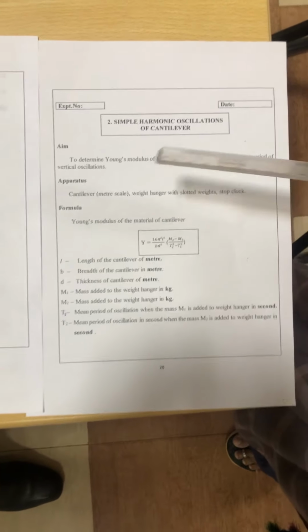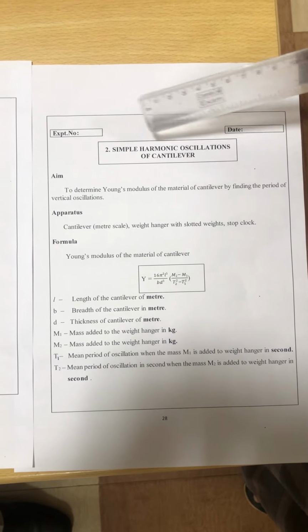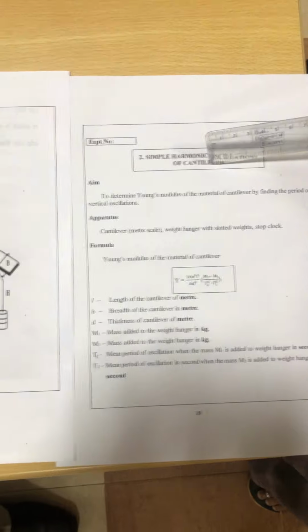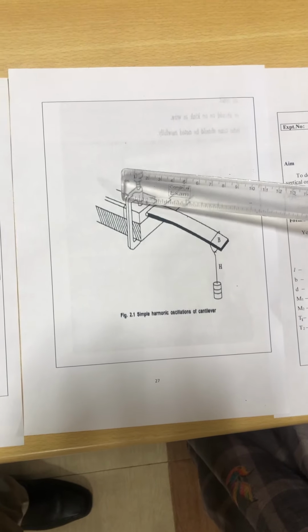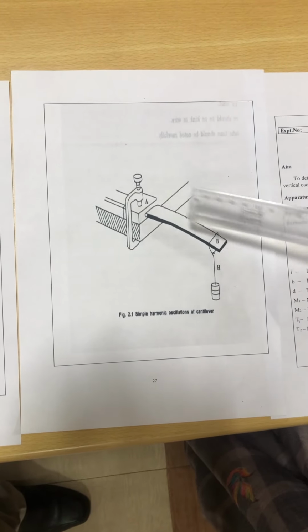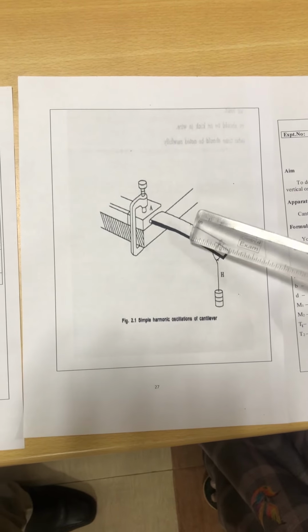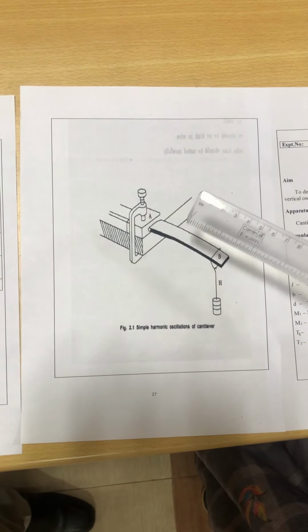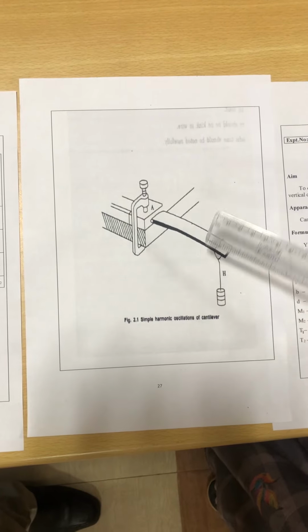Dear students, today we are going to see another experiment, simple harmonic oscillations of cantilever. What is meant by cantilever? See the image here. A beam, if it is fixed at one support and the other end is free, such a setup is called a cantilever. Now, for this cantilever, we are going to determine the elasticity of this beam. That is nothing but the Young's modulus of the material of this cantilever.